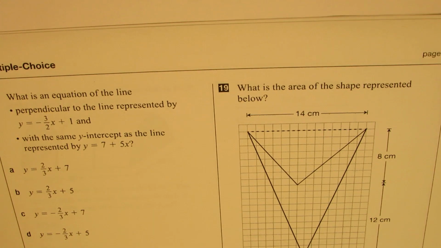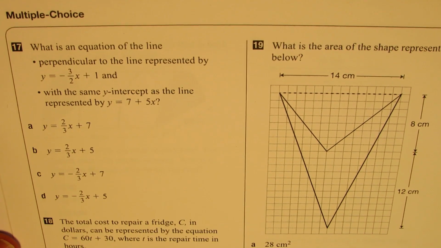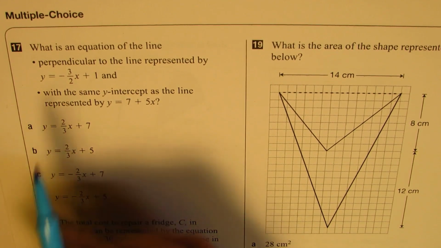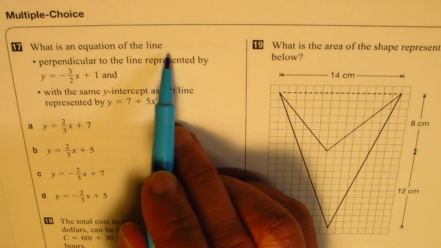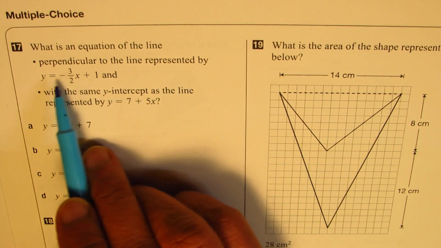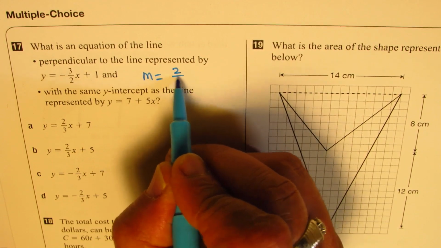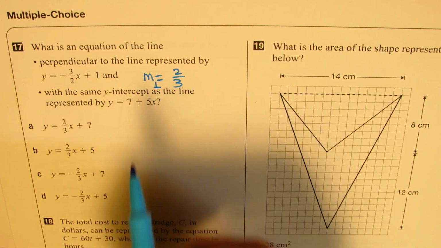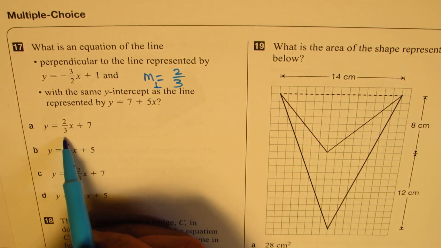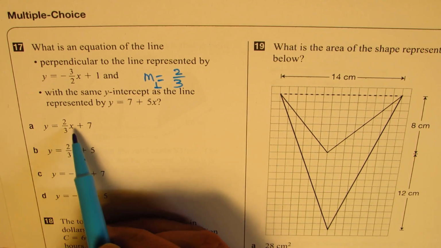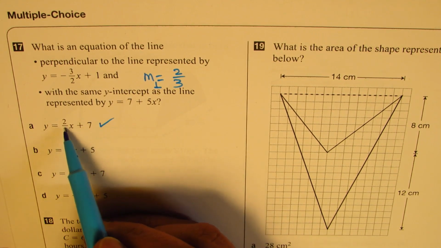Now, question number 17, again based on lines. So we have many questions based on linear equations. You have to master this technique, right? What is the equation of a line perpendicular to the line represented by this? So again, we have slope, which should be 2 over 3 this time. Negative reciprocal, right? So we have 2 over 3 here, right? So that should be perfectly fine.